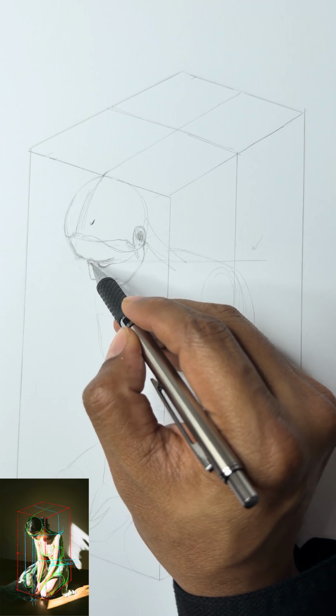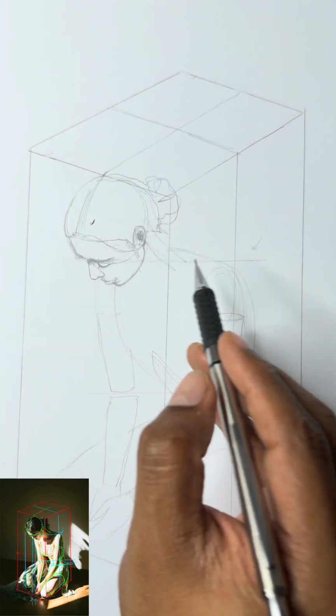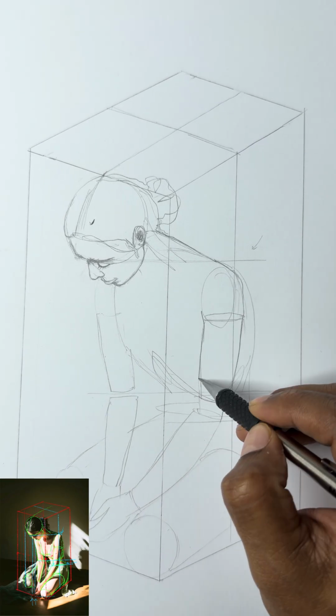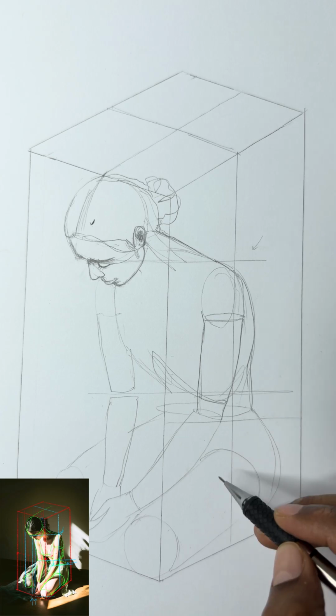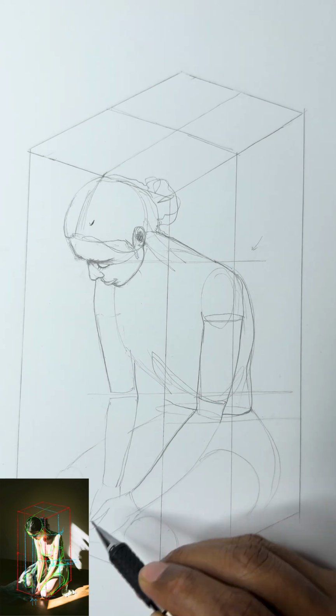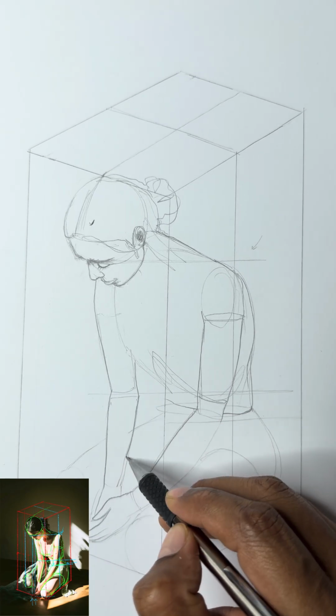So I just erase the additional lines which I drew for the drawing. Now I have an idea that okay, this is how it will look like, this is what the shoulder is from here. And just to remind you, this is an AI generated photo which I understood. And from here you have to rectify and put your own mind, not what the AI has thought of it.